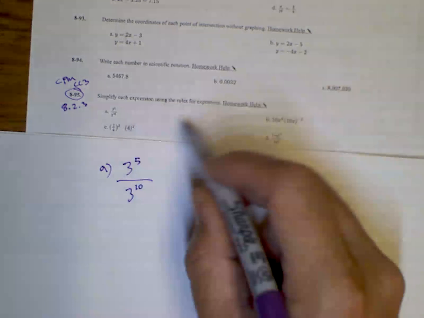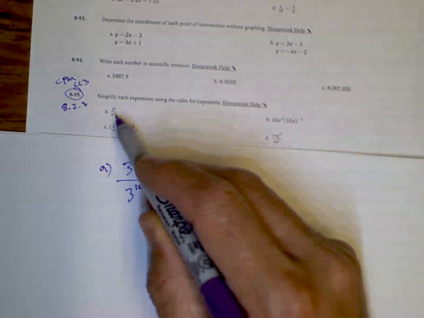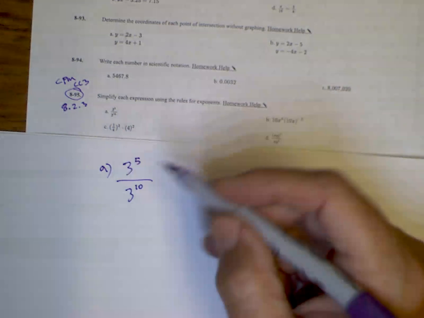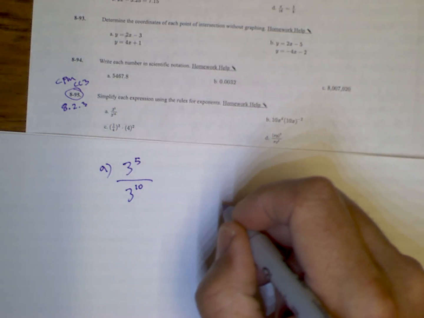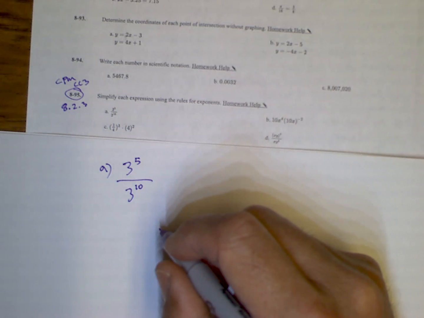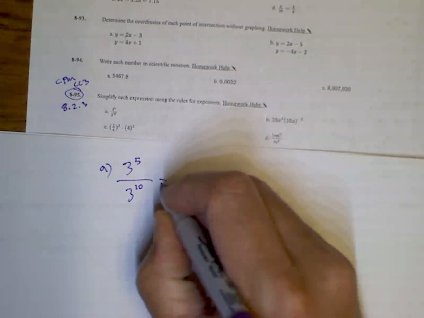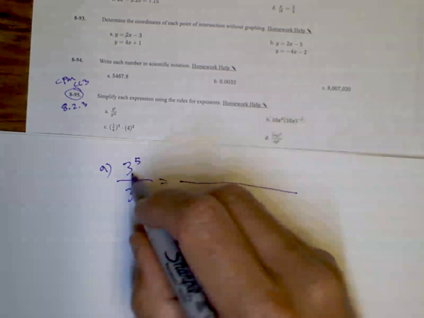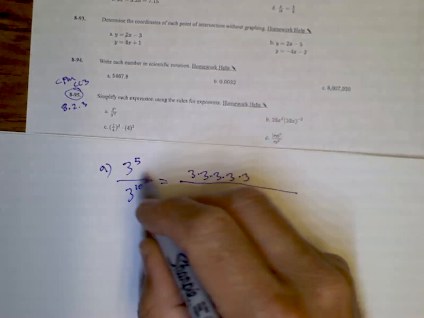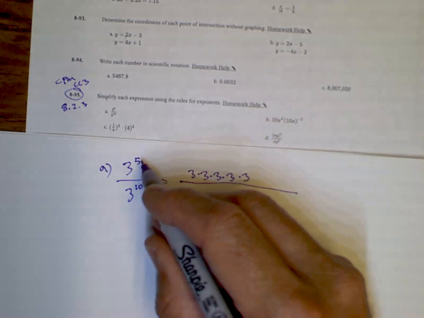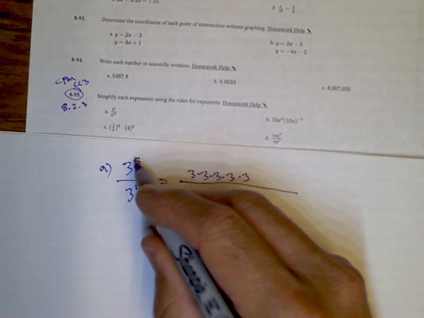One of the things I want to remind you is that anytime we're dealing with exponents, the fallback you can always do is to factor it out and use the giant 1 to simplify. So I'm going to show you both. If I factor this out, 3 to the 5th means 3 times 3 times 3 times 3 times 3. Repeated multiplication is where exponents come from.